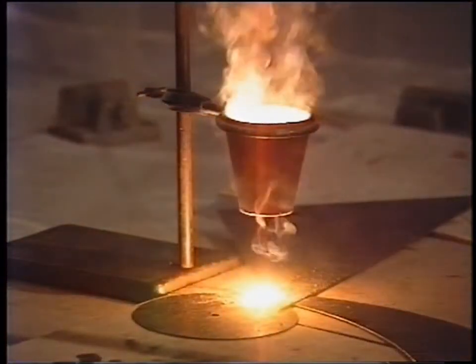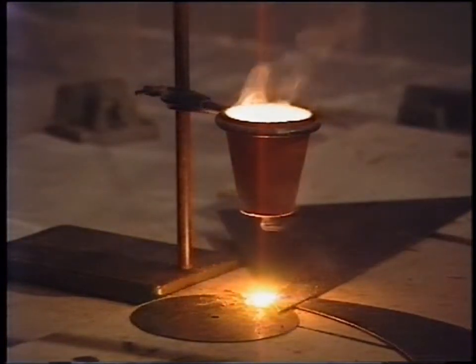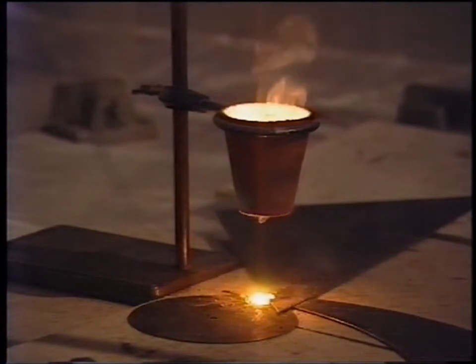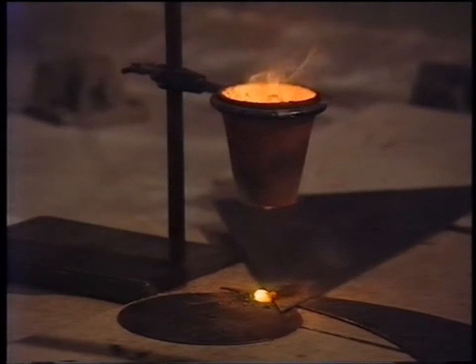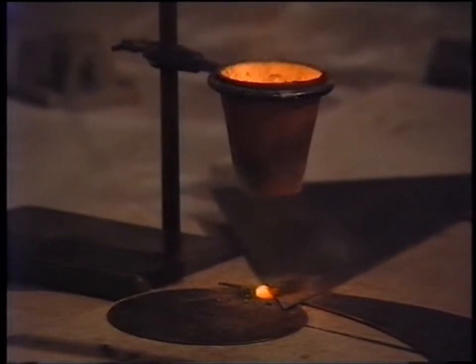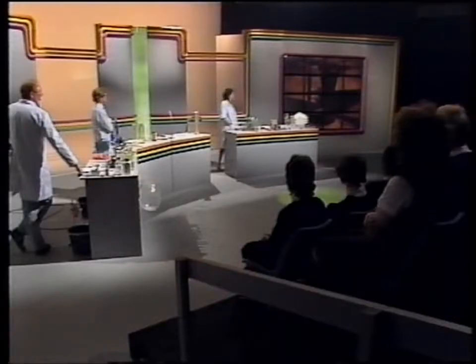You can see the white hot sparks of the molten iron, which, as I said, is at 1500 degrees. And in the bottom there, on the pieces of metal, you can see the now cooling lump of molten iron.